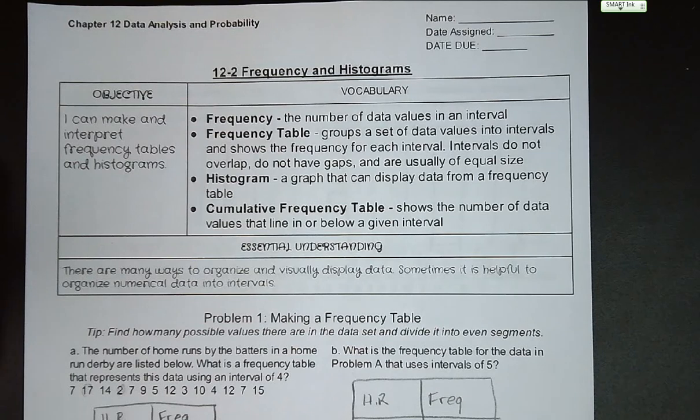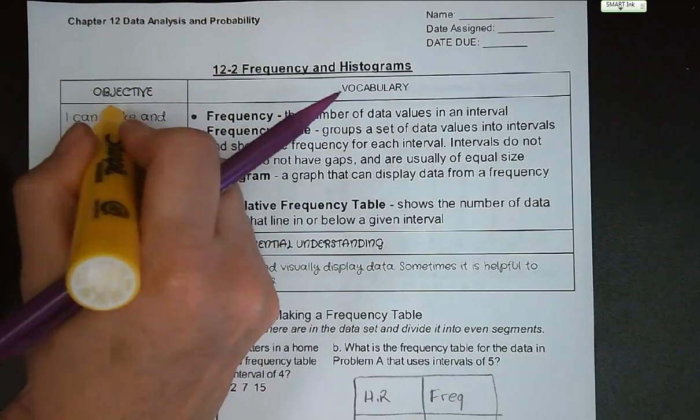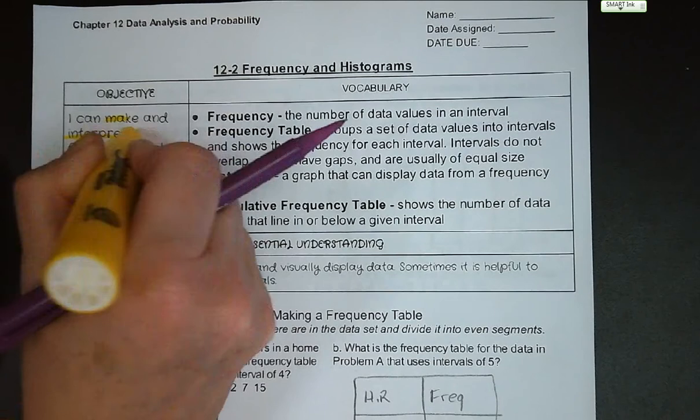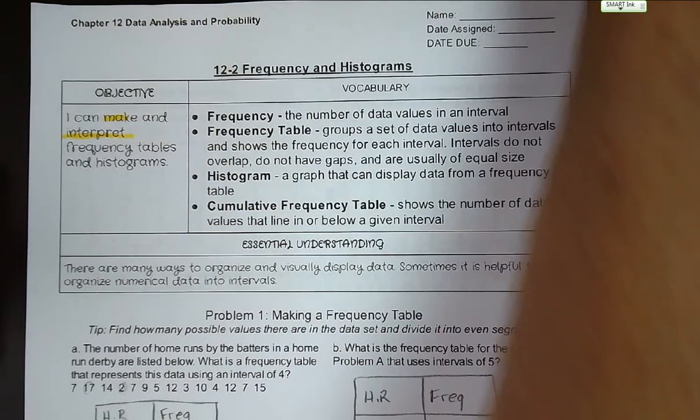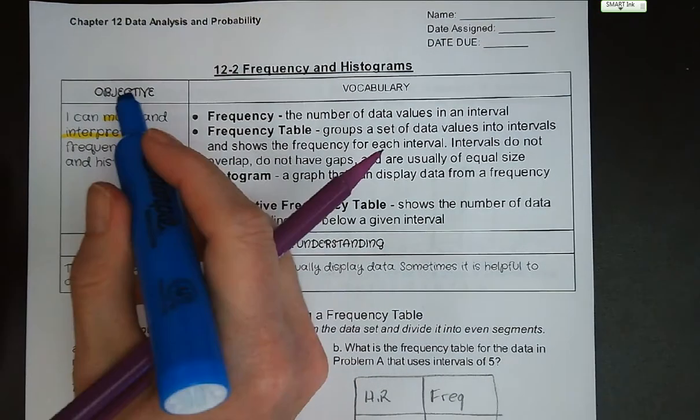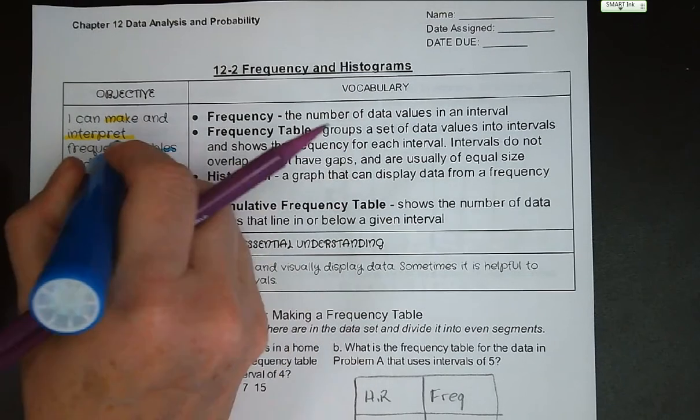Hi guys, welcome to lesson 12-2, Frequency and Histograms. So our objective for today is that I can make and interpret frequency tables and histograms.